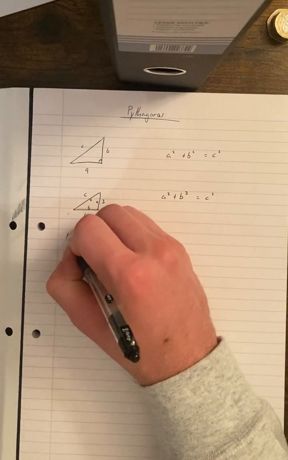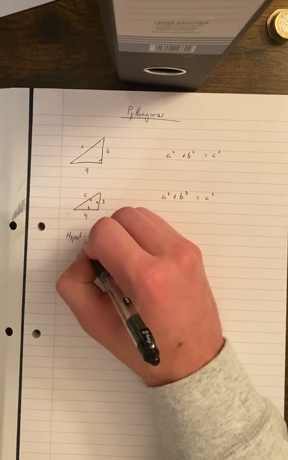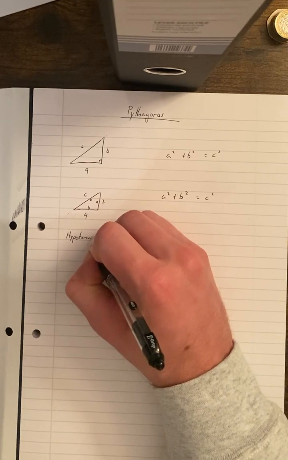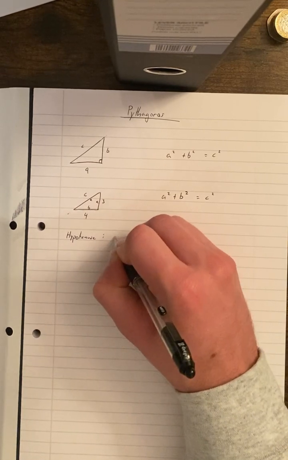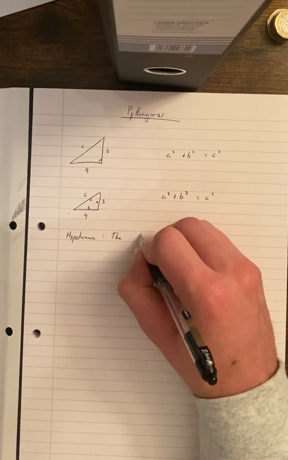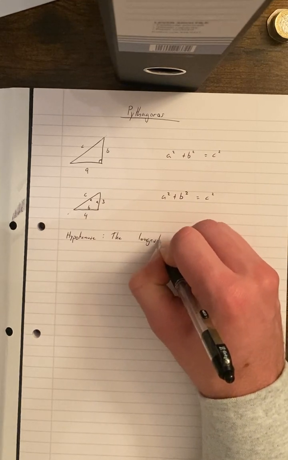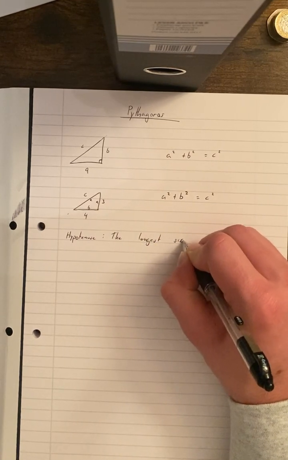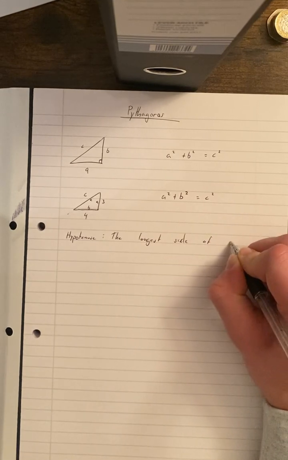So I'll write down this definition. Your hypotenuse is the longest side of a triangle.